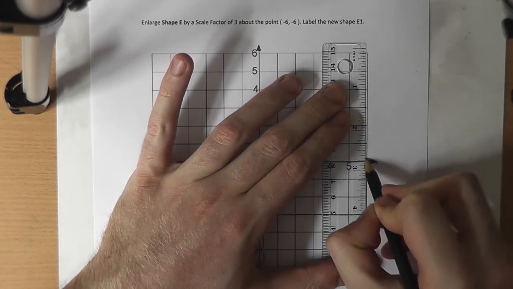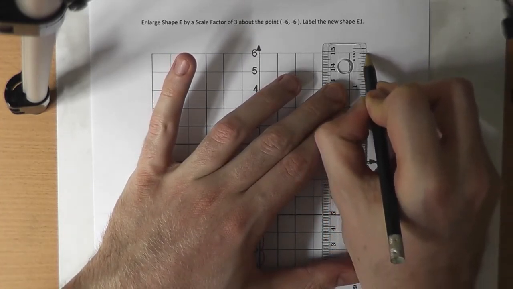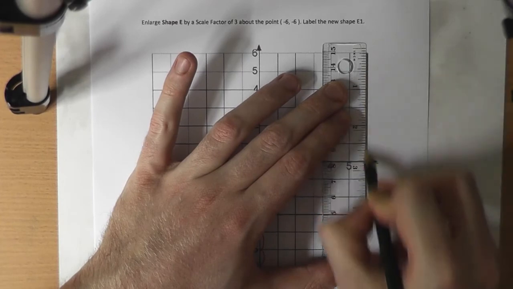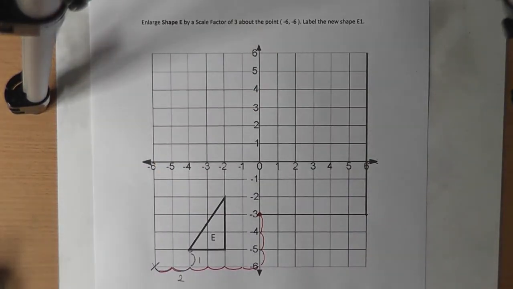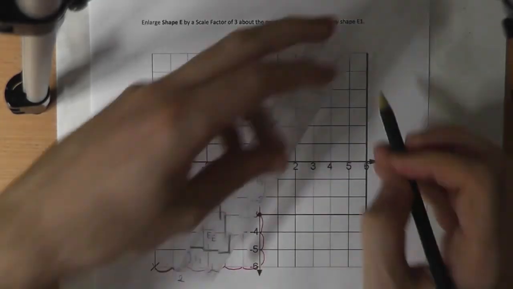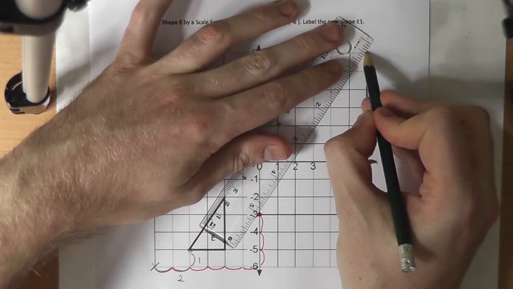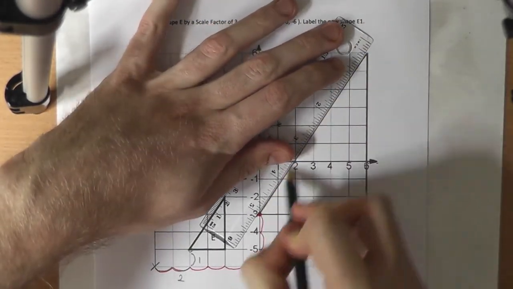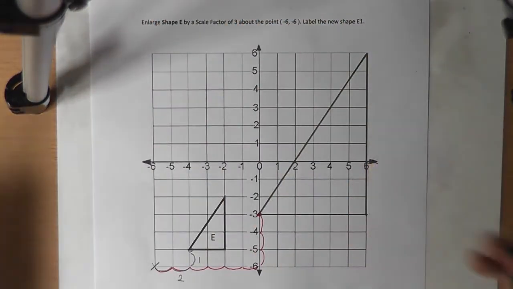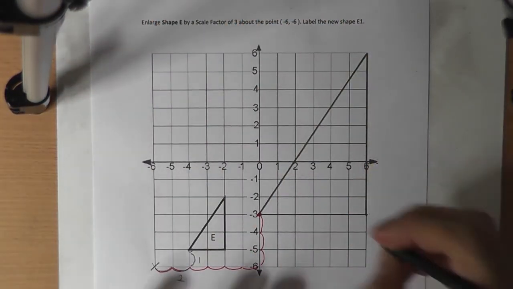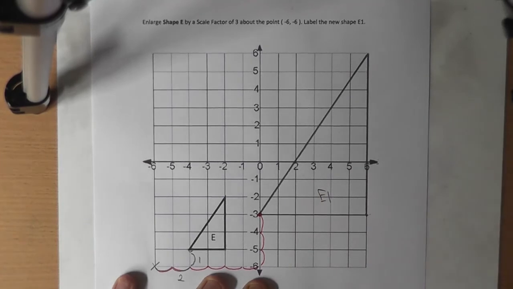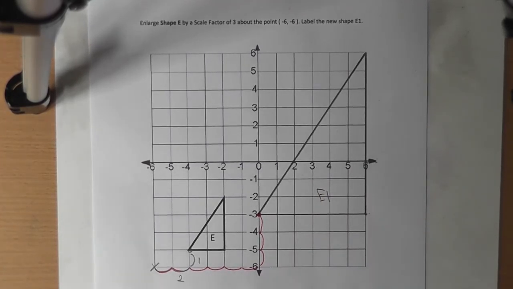That's 1, 2, 3, 4, 5, 6, 7, 8, 9, right up to the top of the grid there. And I should just be able to draw in that diagonal line there, nice and easily. And there it is. It should be 3 times longer. Hopefully it will be. And there is my new shape. I'm going to label that as E1. So the new shape, 3 times bigger, but also 3 times further away than that named point.